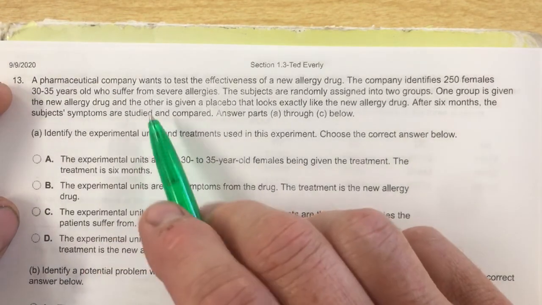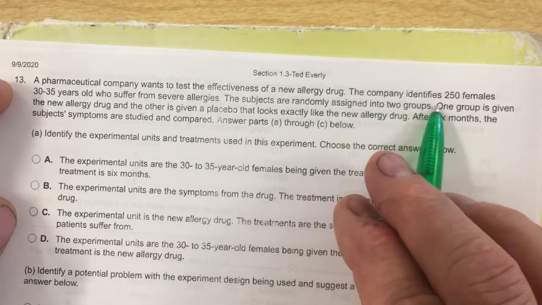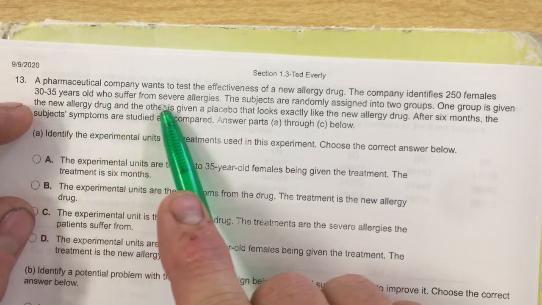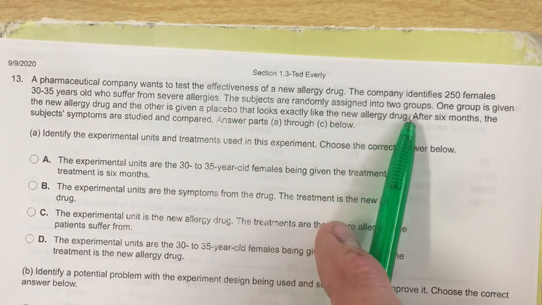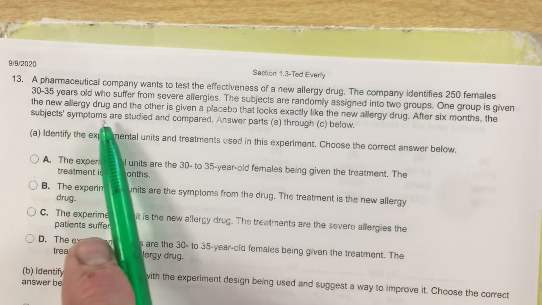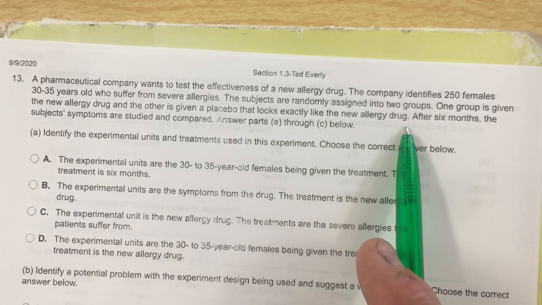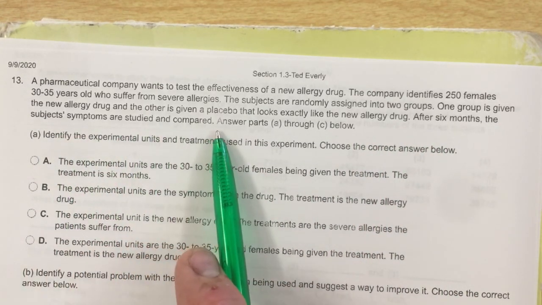13, a pharmaceutical company wants to test the effectiveness of a new allergy drug. The company identifies 250 females 30 to 35 years old who suffer from severe allergies. The subjects are randomly assigned to 2 groups. One group is given the new allergy drug, the other is given a placebo that looks exactly like the new allergy drug. After 6 months, the subjects' symptoms are studied and compared.